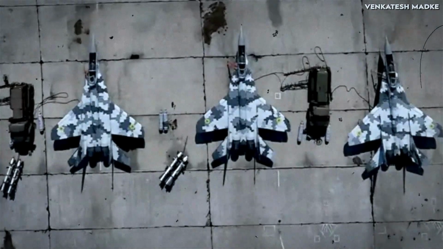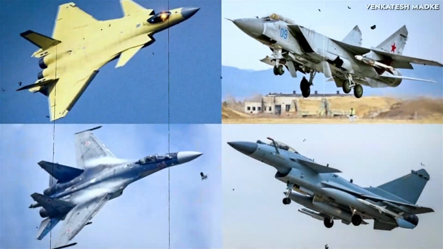Let's compare the two sides' air power capabilities. Russia has a larger and more advanced air force on paper. However, they have been unable to achieve air superiority over Ukraine.